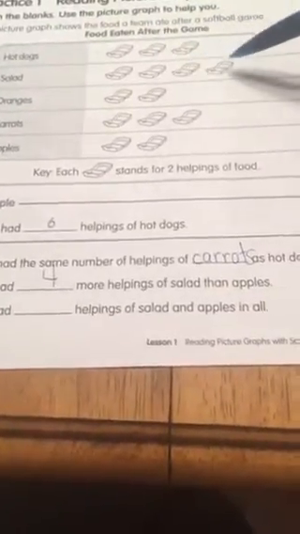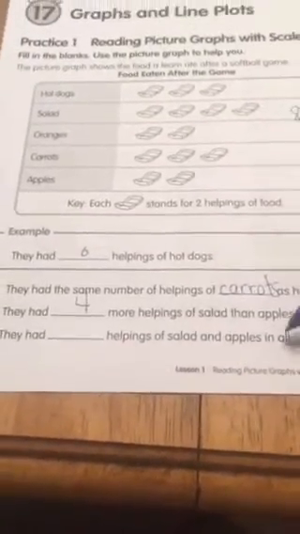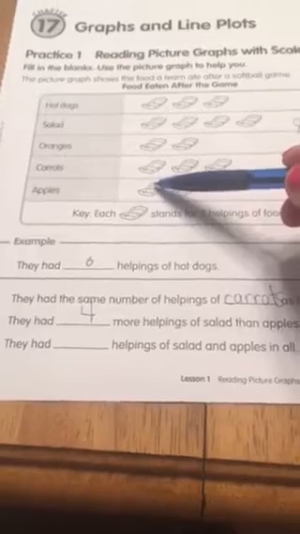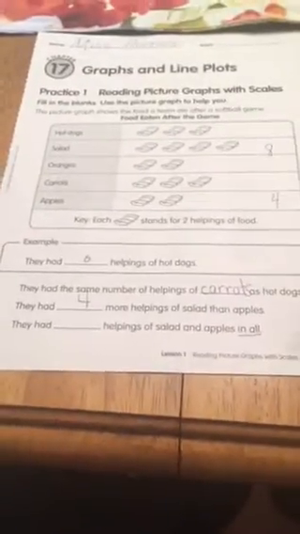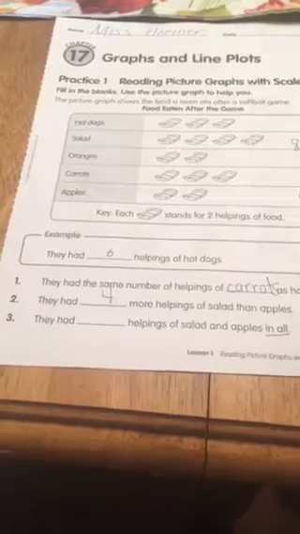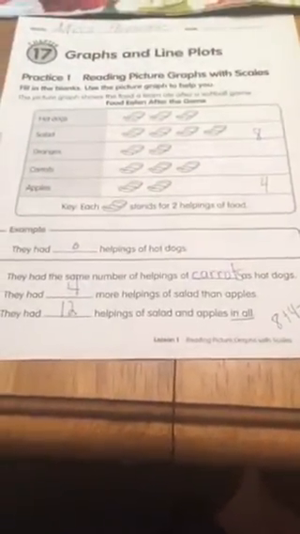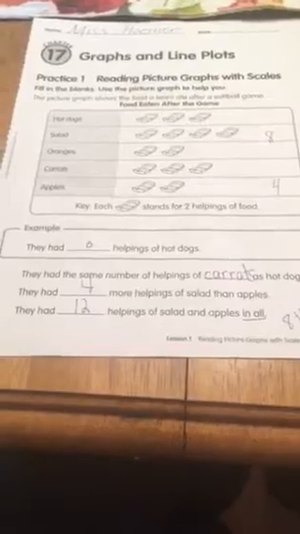And the next question says, they had blank helpings of salad and apples in all. Now let's take a look. We have 2, 4, 6, 8 helpings of salad, so I'm going to put an 8. And apples we had, let's count by 2s, 2, 4. So if I want to find out in all, what do I do? That's right, I'm going to add 8 plus 4. And what does that equal, boys and girls? That's right. That means they had 12 helpings of salad and apples in all.